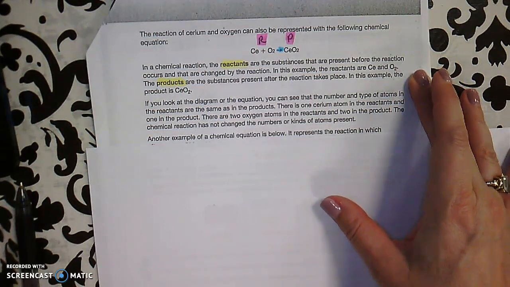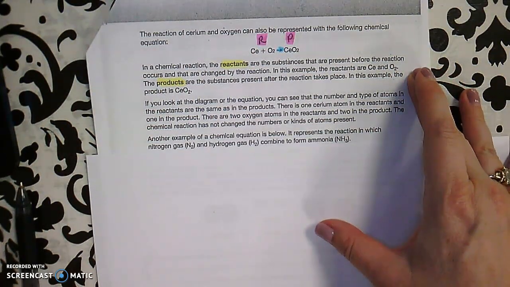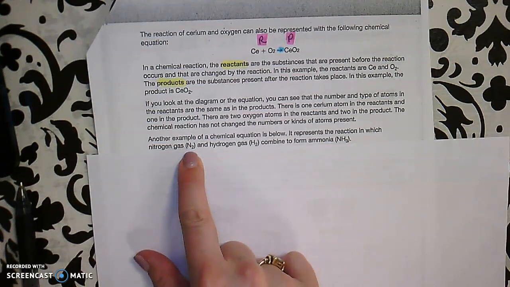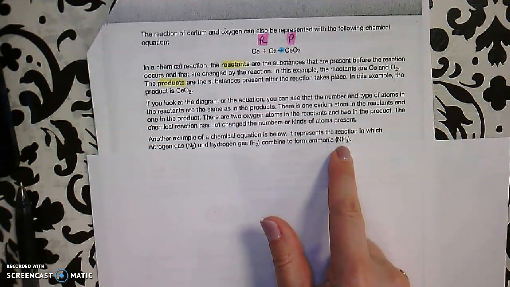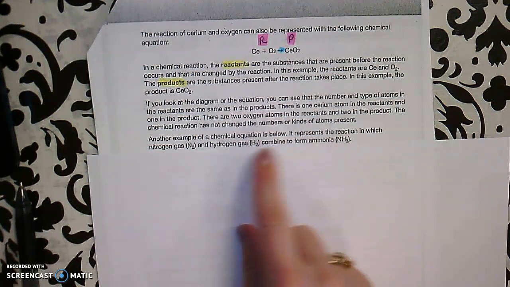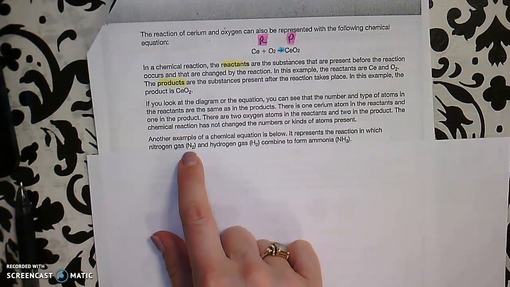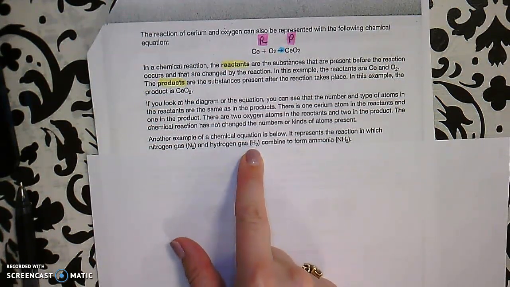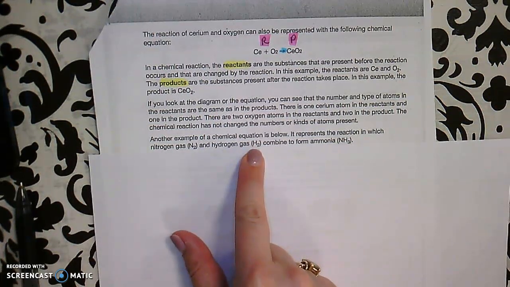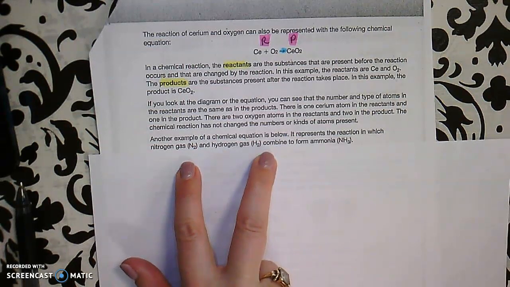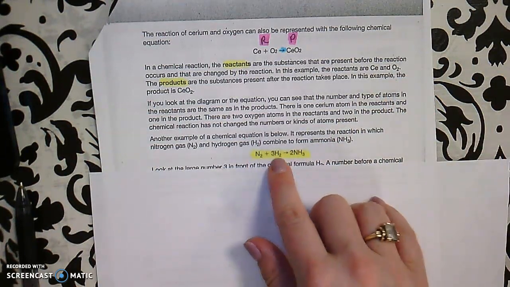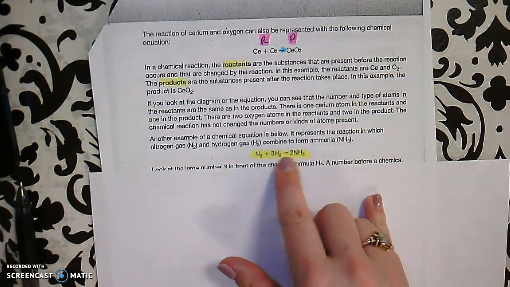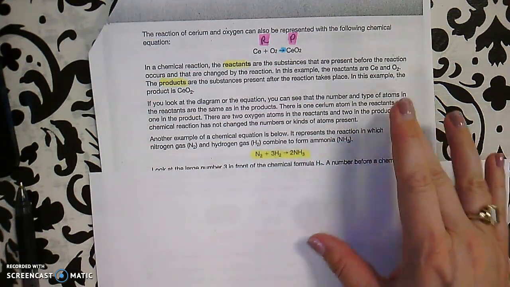Another example of a chemical equation is below. It represents the reaction in which nitrogen gas, N2, and hydrogen gas, H2, combine to form ammonia, NH3. Ammonia is in a lot of cleaning products. You may be wondering why this is written as H2. It has to do with them being diatomic molecules, where if more than one nitrogen or more than one hydrogen are present, then they're automatically going to bond together with one another. It's called diatomic. So here's the equation for that, and it is balanced with the coefficients out in front.